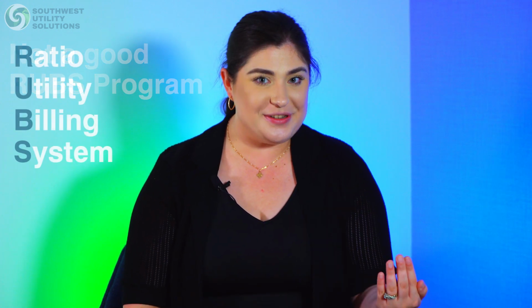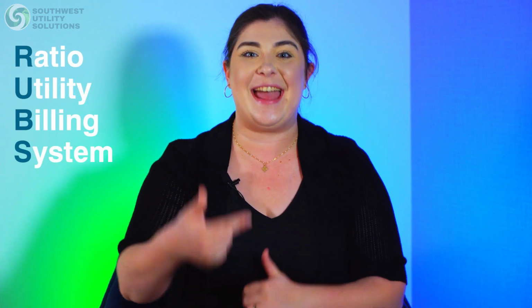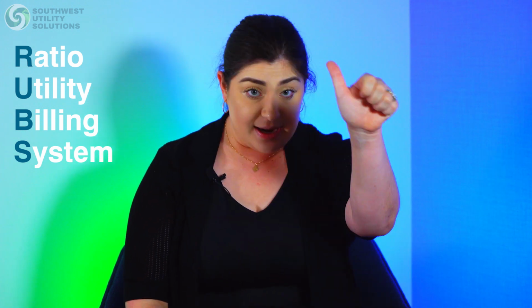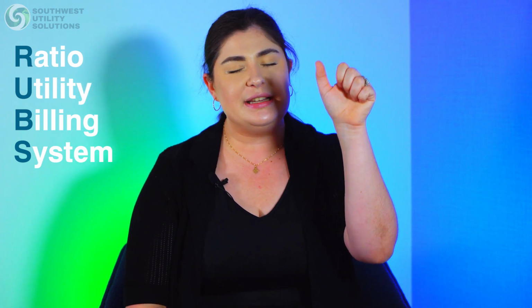RUBS is ratio utility billing, which means something's being allocated. So that's step number one. I want you to look at the leases and see, is this expense being offset by a different setup for billing? Was there another charge that was being passed through to the tenant to help offset this expense?